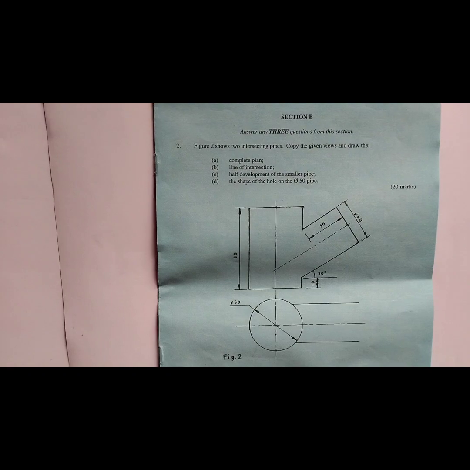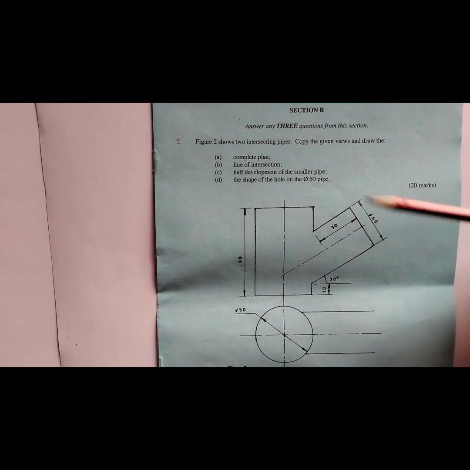So with me here I have a question and it reads, figure 2 shows two intersecting pipes. Copy the given views and draw the complete plan, line of intersection, development of the smaller pipe, and then the shape of the hole in the diameter 50 pipe.